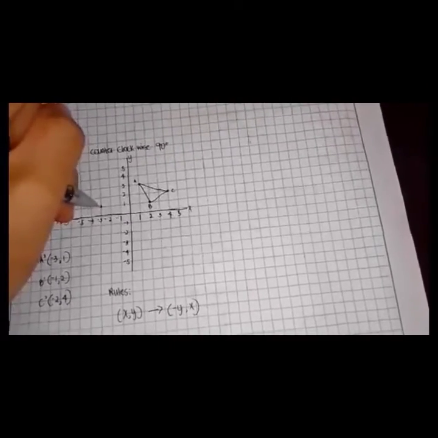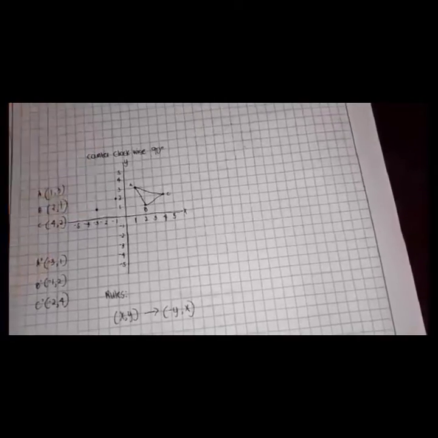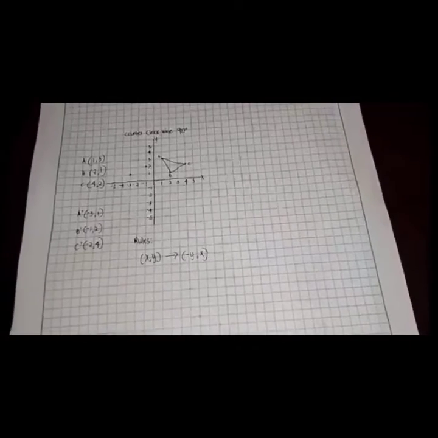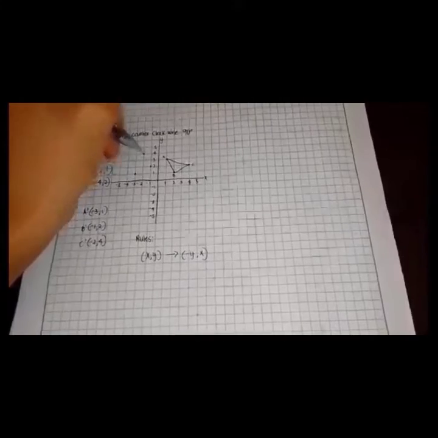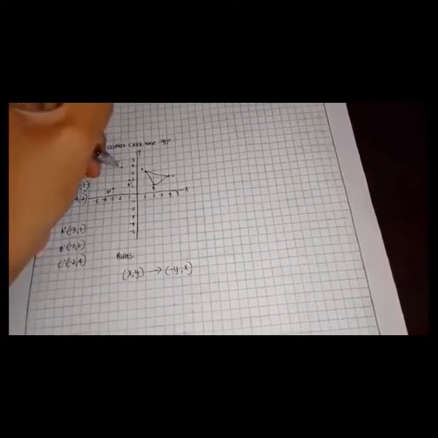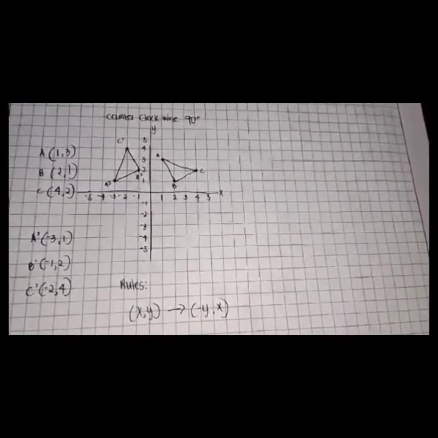So to graph, negative 3 and 1. Negative 1 and positive 2. Negative 2 and positive 4. This is the A prime, the B prime, and the C prime. So connect the dots to form a triangle. So here is the result of counterclockwise with 90 degrees.